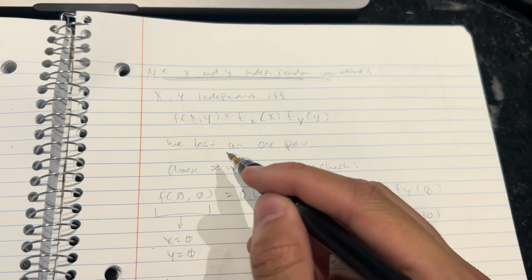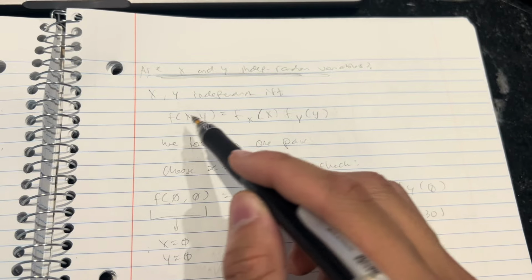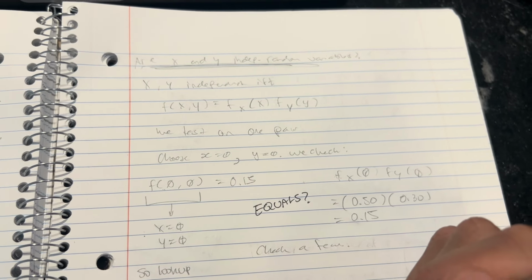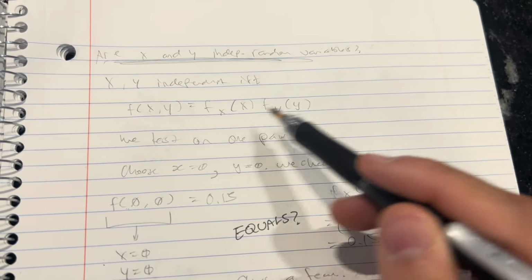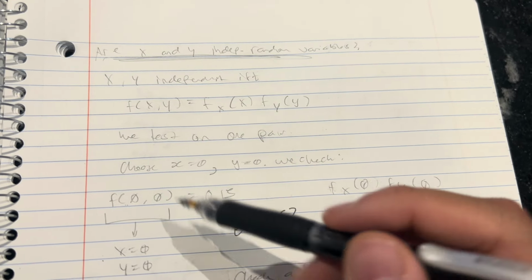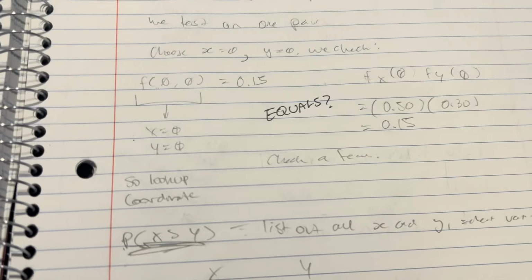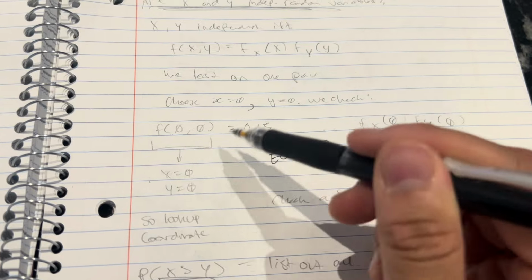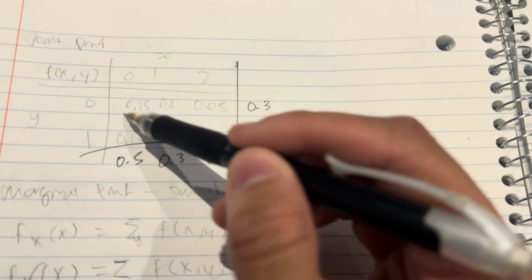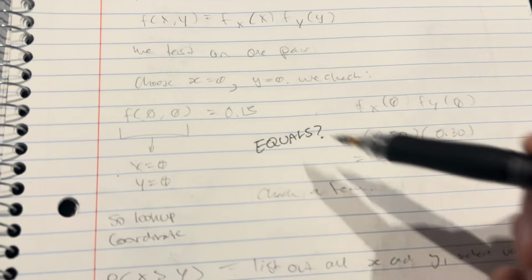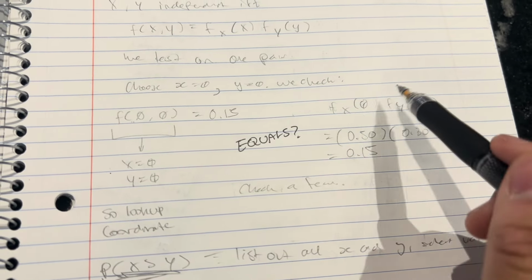So just test your pairs. This one we retrieve using our coordinates and looking it up on the table. The other one, we use our marginal PMFs and multiply them. So on the left side, let's do it. For 0, 0, we have x equals 0 and y equals 0. So in our table, that's 0.15. So we're gonna put this here. Does this equal the other side?